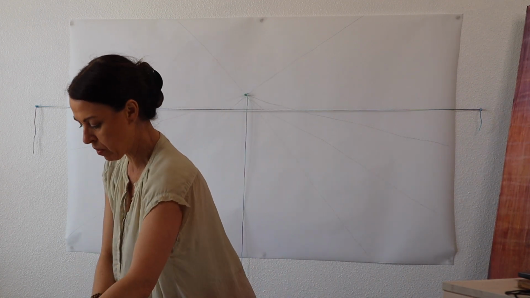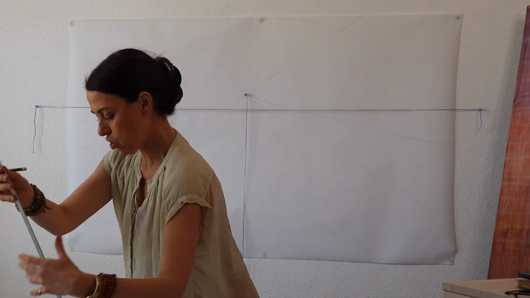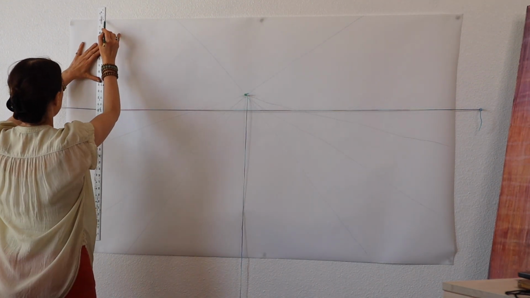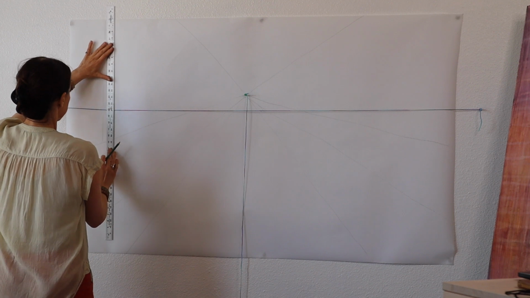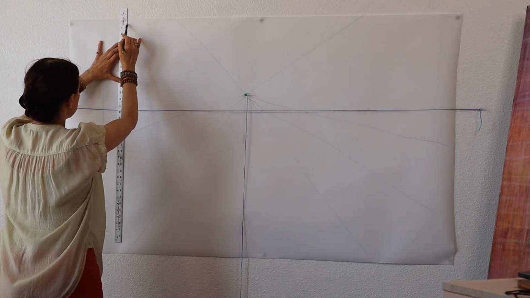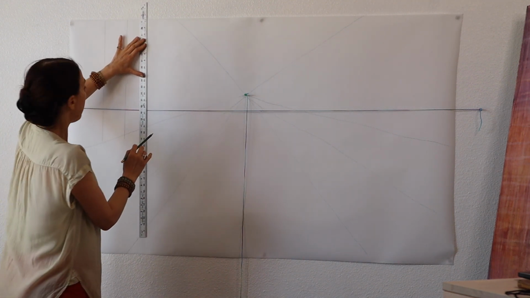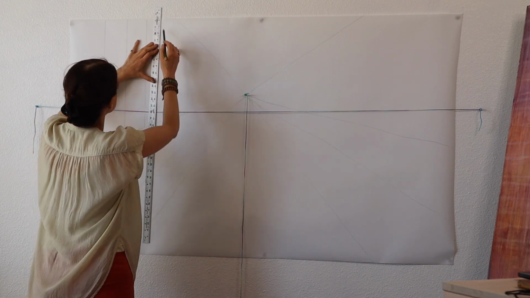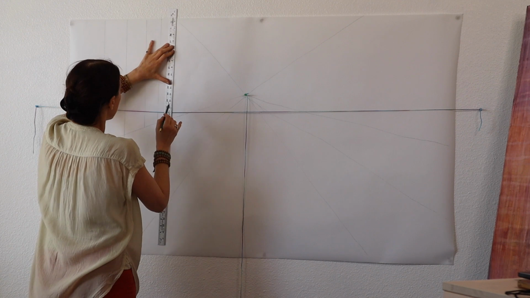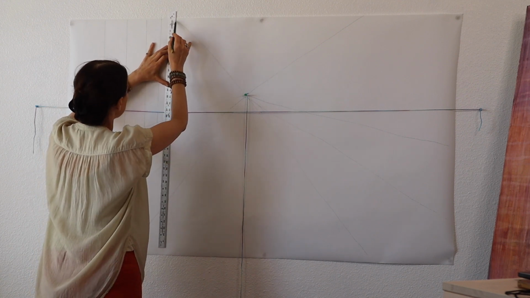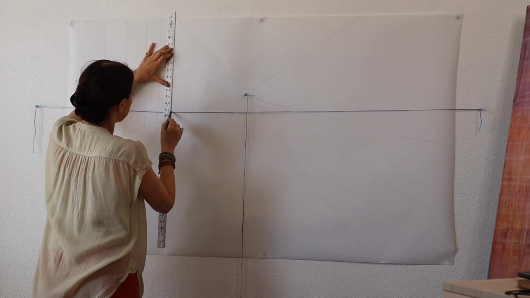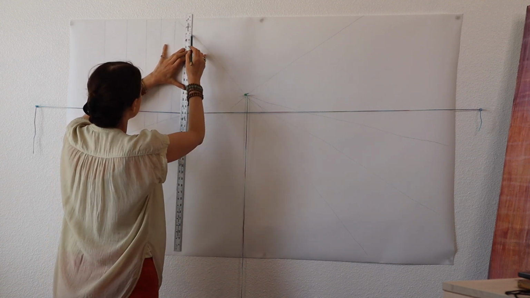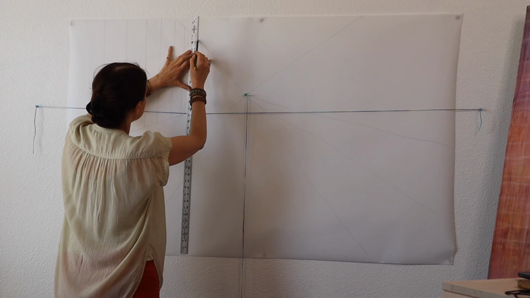Now I'm going to use my ruler to sketch some of the columns. Right here, for example, is going to be my first column, that big, and then my next column. As these elements are receding, not only are they becoming smaller, but also the spaces between them are becoming more narrow.